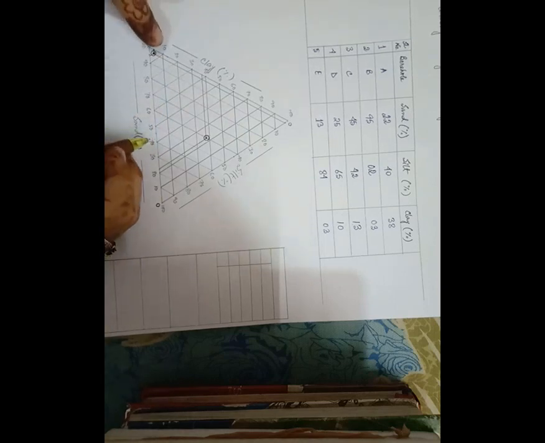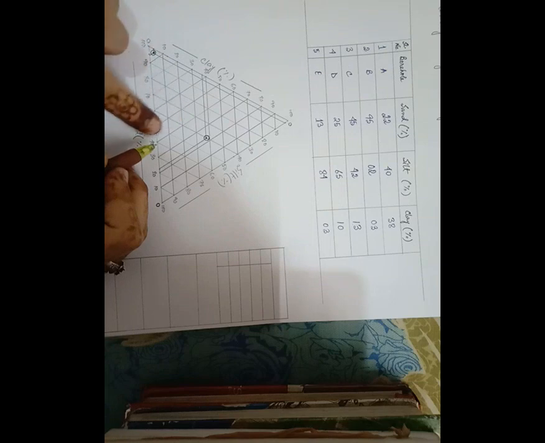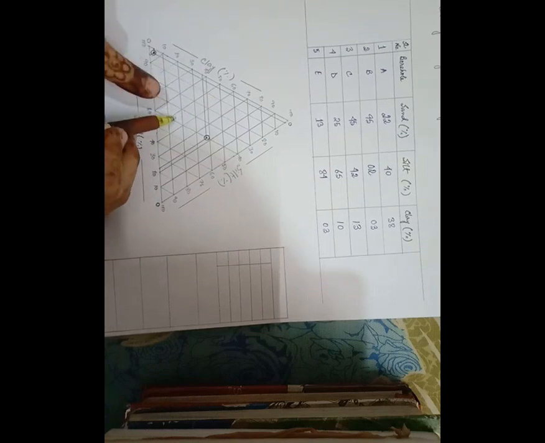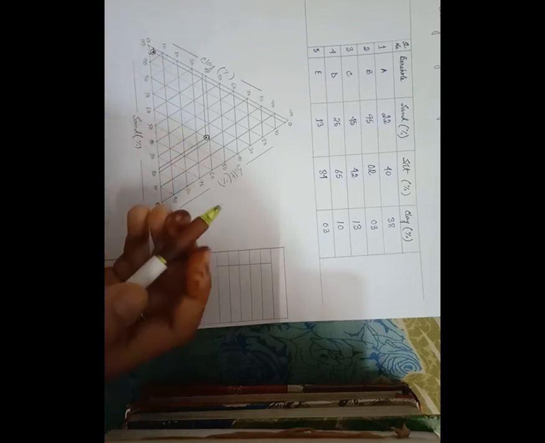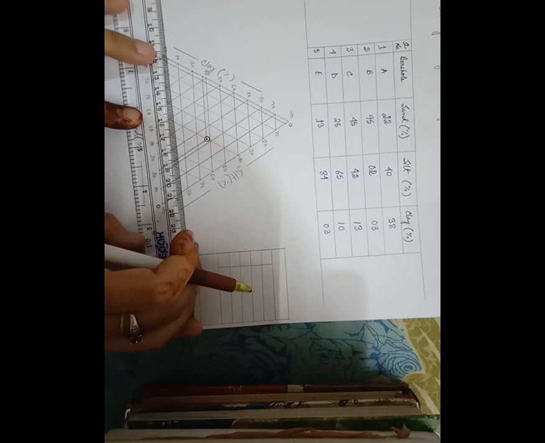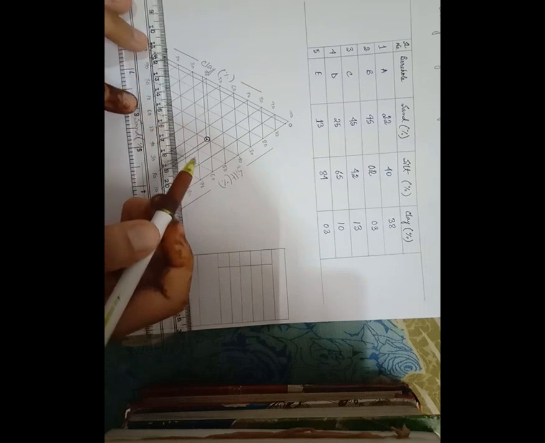So now you can see that if I go in this manner, I join the point here. I draw this line horizontally like this.